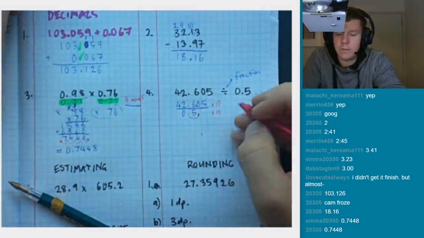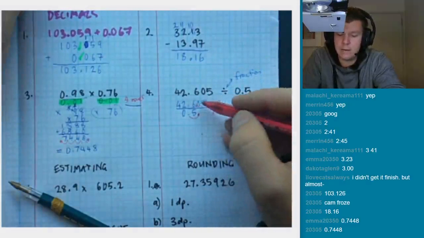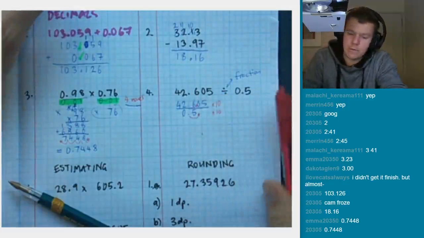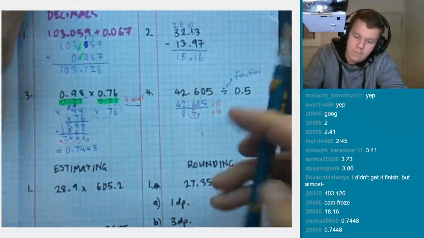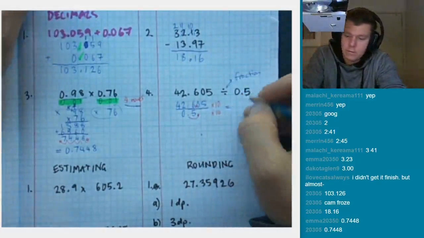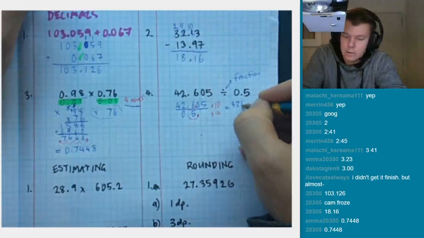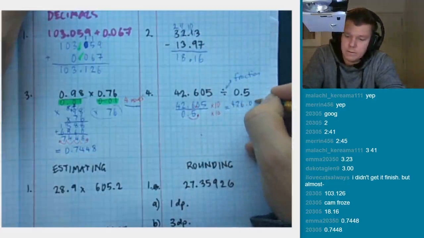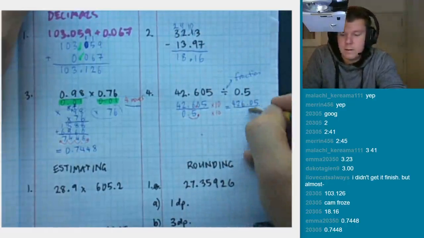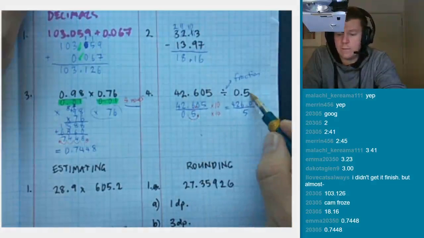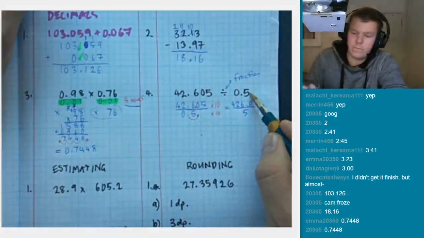So when you times a number by 10, basically it's just shifting the decimal place. So our final answer is 426.05 divided by 5. This will get you the same answer as the answer above.